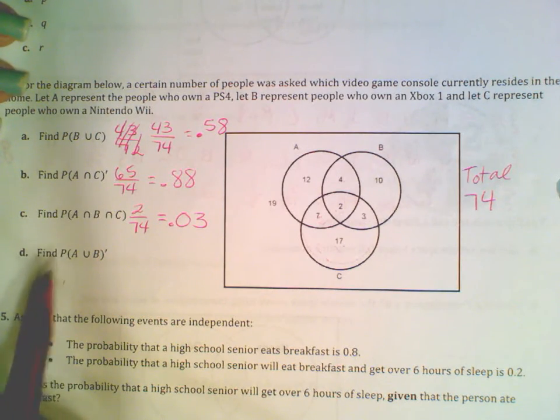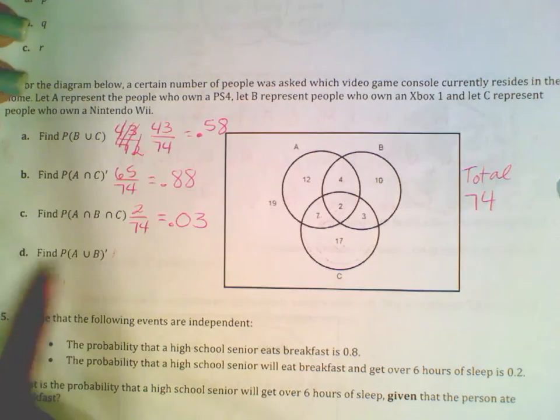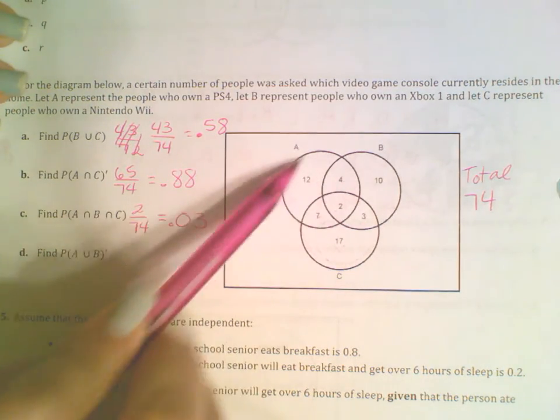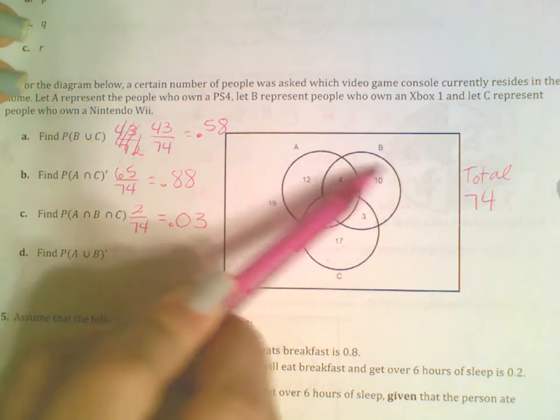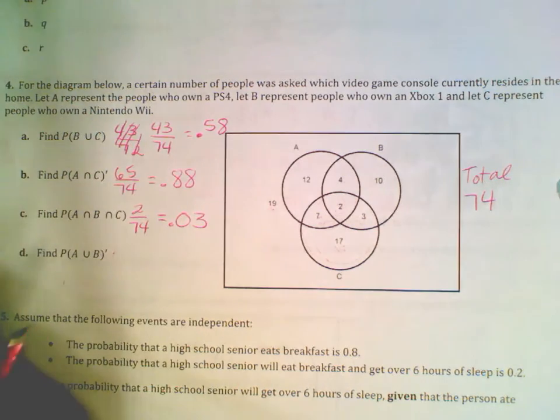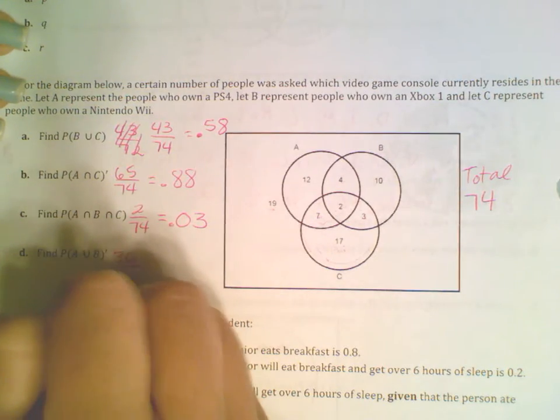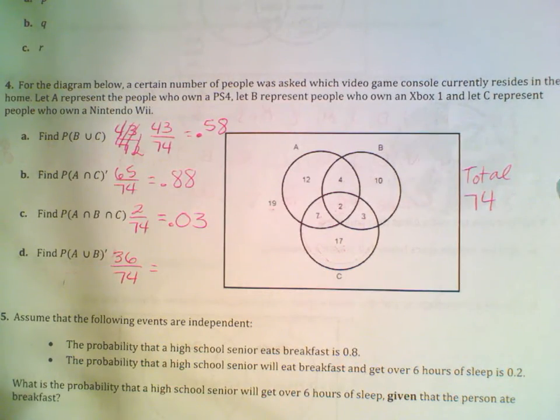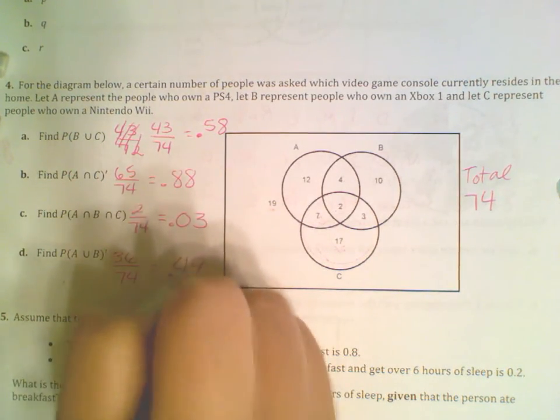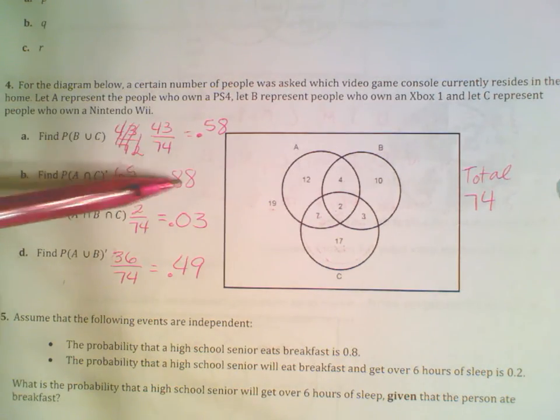Now I'm looking for A union B complement. Don't forget about this guy here. The complement is everything except what's in the union. The union of A and B will be this whole bubble and this whole bubble. So what's not in that bubble will be 17 and 19. So I could do 17 plus 19, which gives me 36 out of 74, which is 0.49. I could also simplify these fractions, or I decided to just go with the decimal as well.